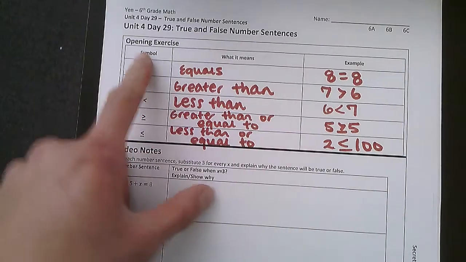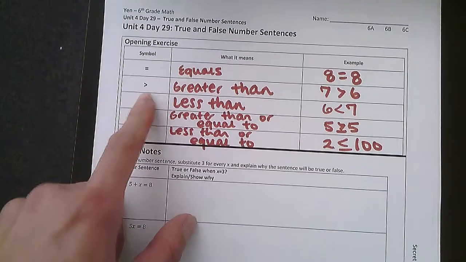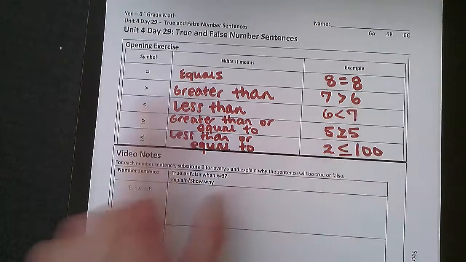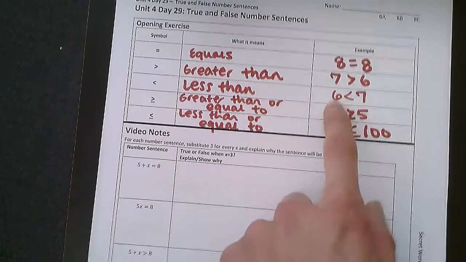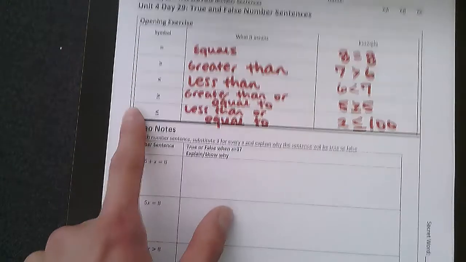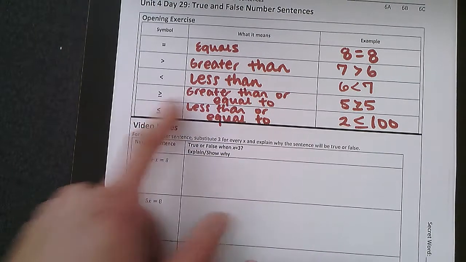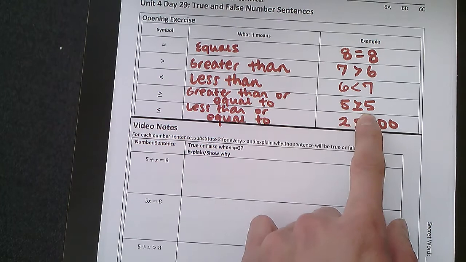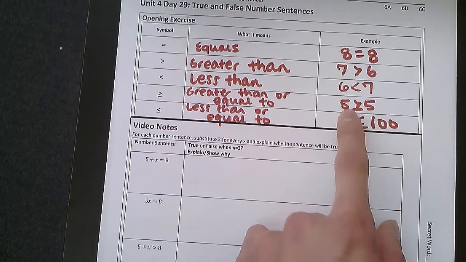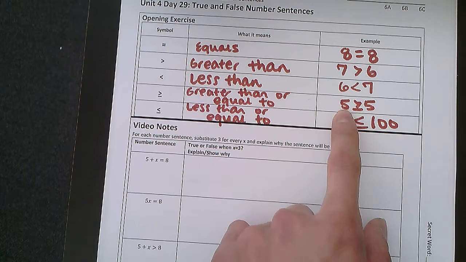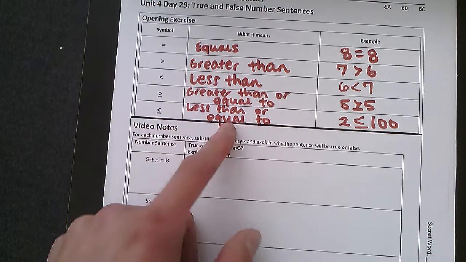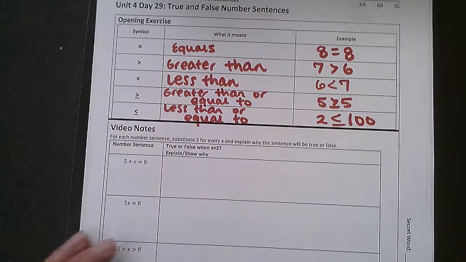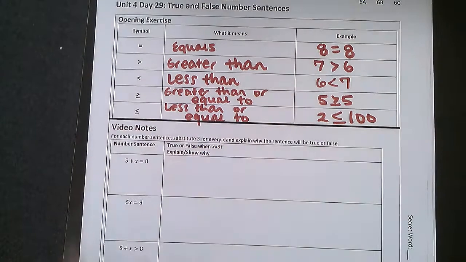First go ahead and check your opening exercise. This symbol means greater than, so one example is 7 is greater than 6. This symbol means less than, so one example is 6 is less than 7. This symbol means greater than or equal to, so one example could be 5 is greater than or equal to 5, because 5 and 5 are equal to each other, or any other number bigger than 5 would work here. The last symbol means less than or equal to, so my example was 2 is less than or equal to 100. 3 gold stars for you if you got that all right on your own.